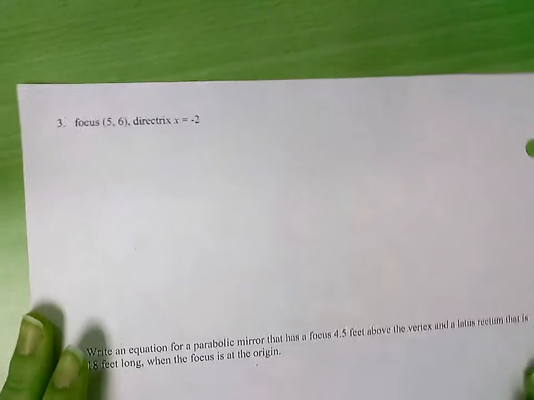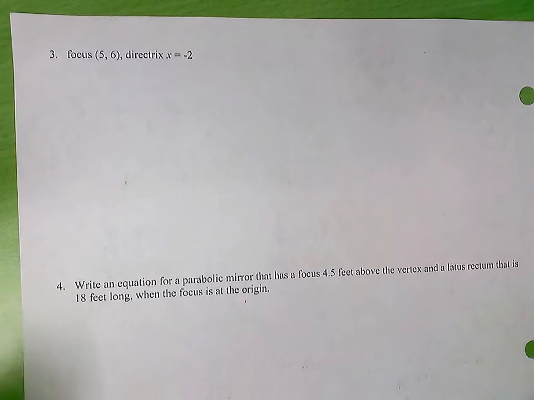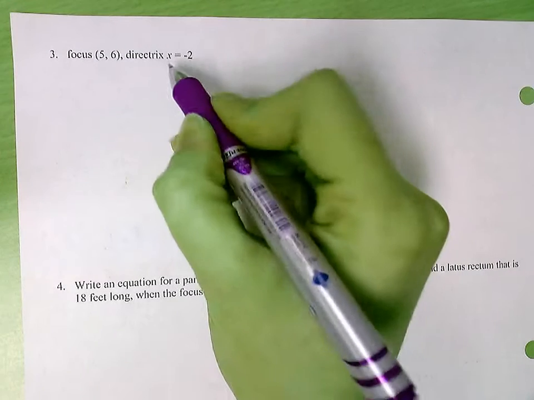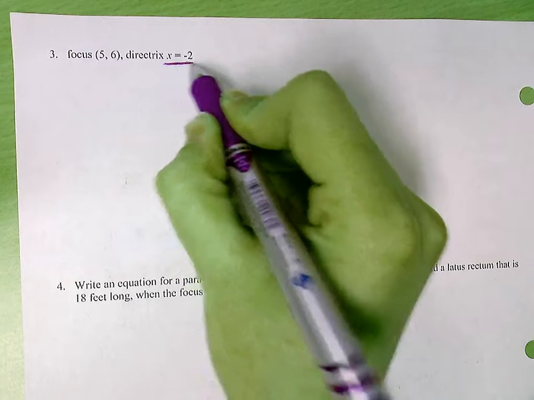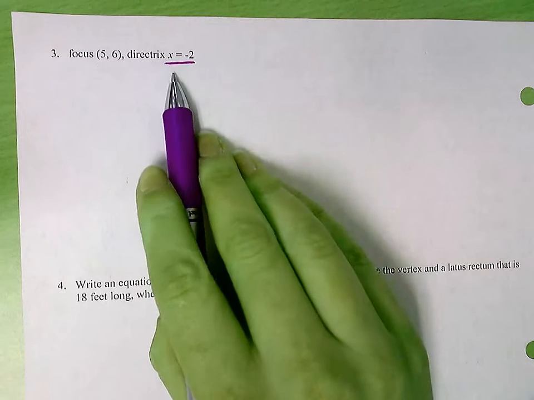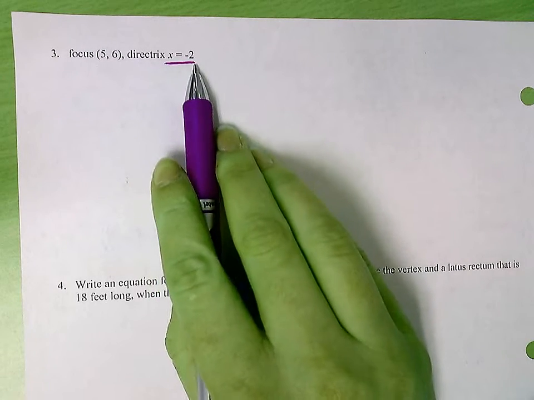All right, so looking at the back now, again, you're given 2 different things here. This time you're given the focus and the directrix. Okay, so since I'm given that directrix again, my directrix is x equals -2.